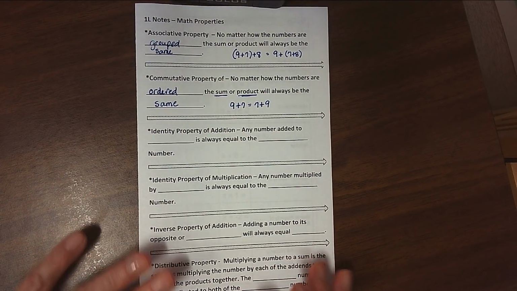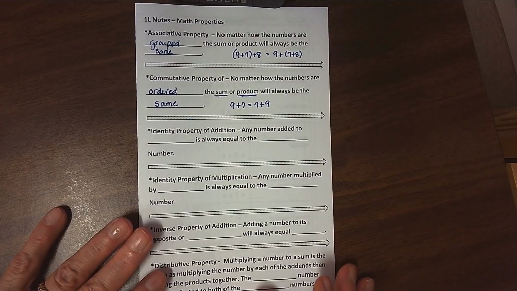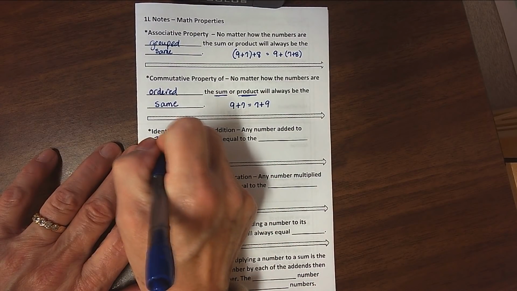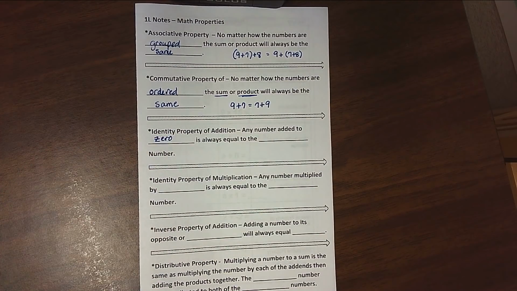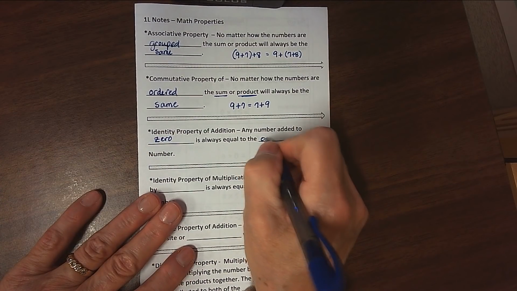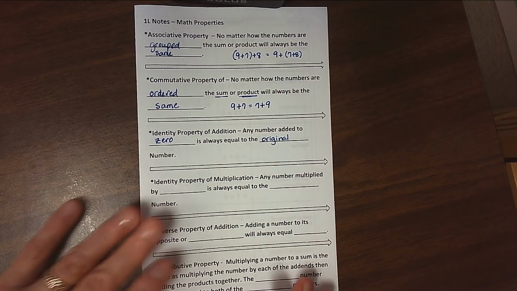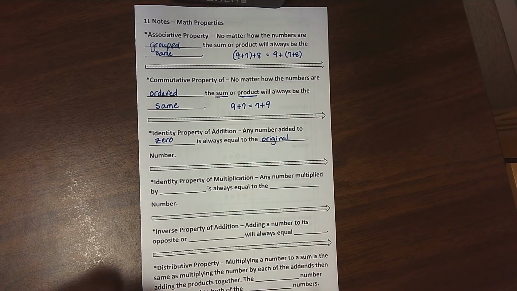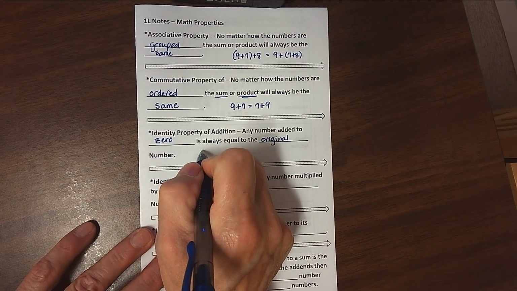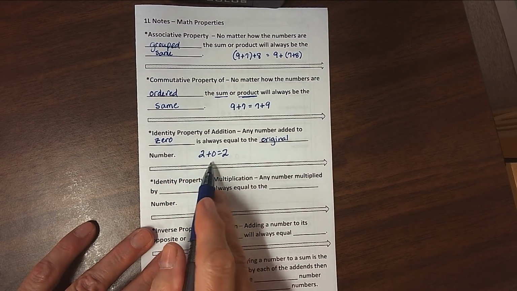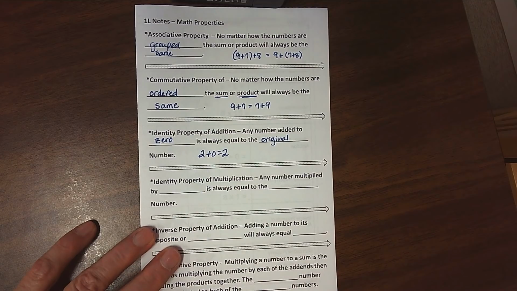The identity property of addition says that any number added to 0 is always equal to the original number. And the nice thing about these properties is you already know these things to be true. It's just that you need to memorize which property goes with which name. And so this looks like this. 2 plus 0 equals 2. So anything plus 0 will give you the original number.